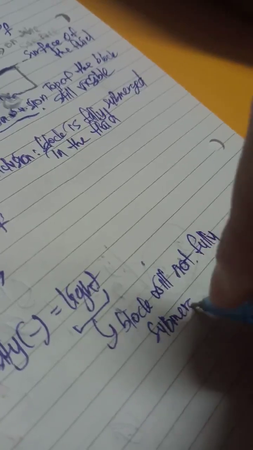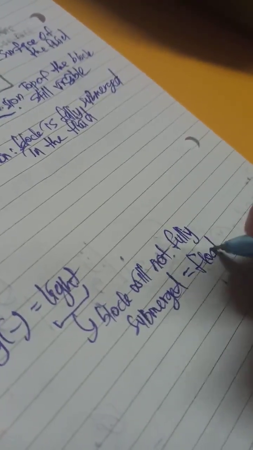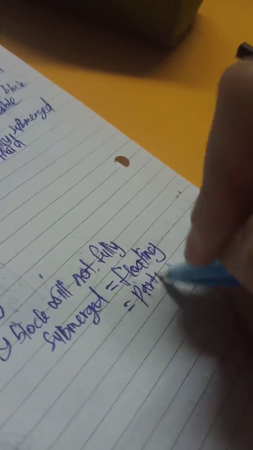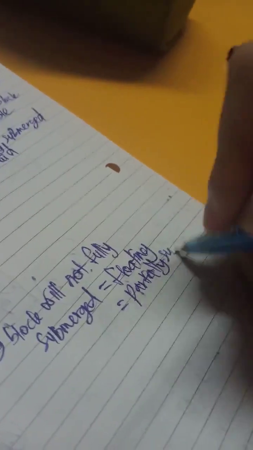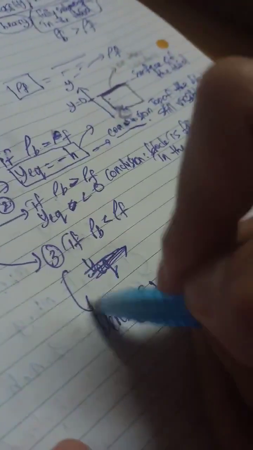When it is not fully submerged, that means this block is floating, or we call it partially submerged. Okay, this is the conclusion.